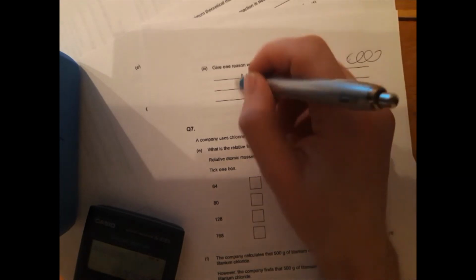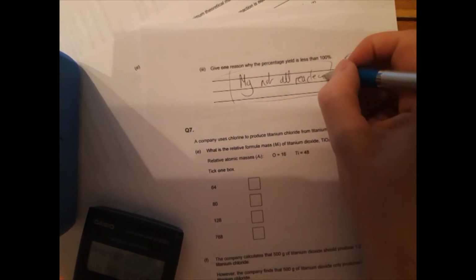The reaction might be reversible. Your magnesium might not have been pure, so you've weighed it thinking it's pure magnesium, but it might have impurities. When you tried to weigh it, you couldn't get it all out of the tube. That's another way. So when you scraped it all out to put on the weighing scales, you've lost some there. That's the best one though. Magnesium not all reacted.